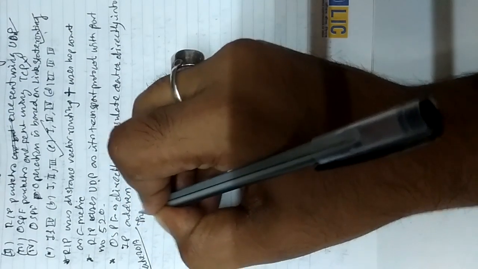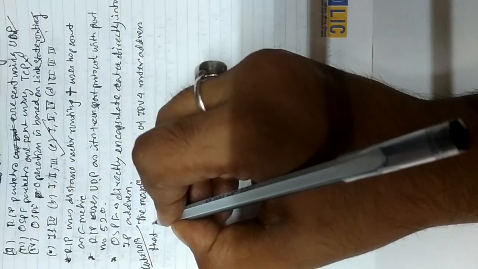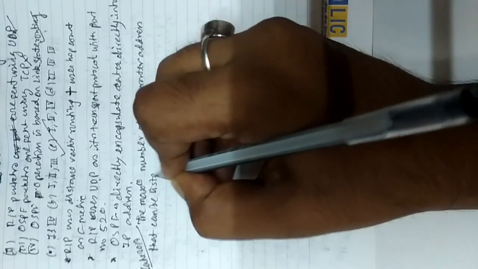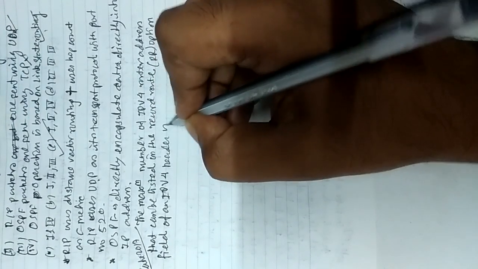Okay, the problem is the maximum number of IPv4 router addresses that can be listed in the record route option field of an IPv4 header is this one.